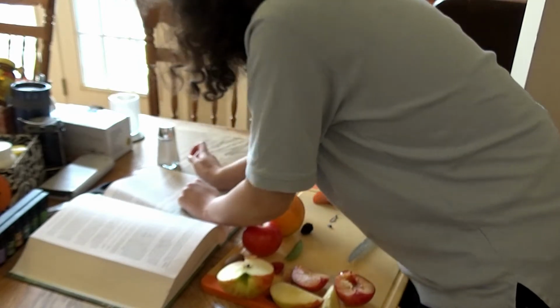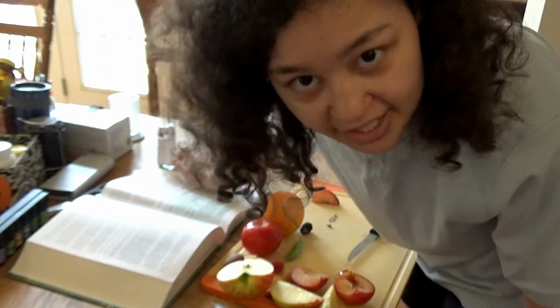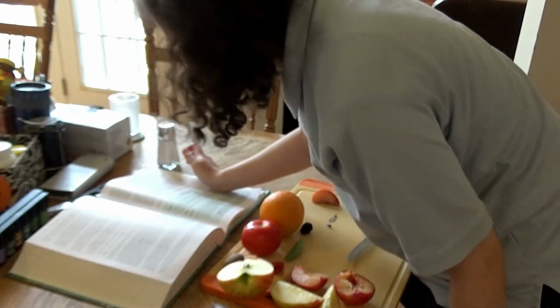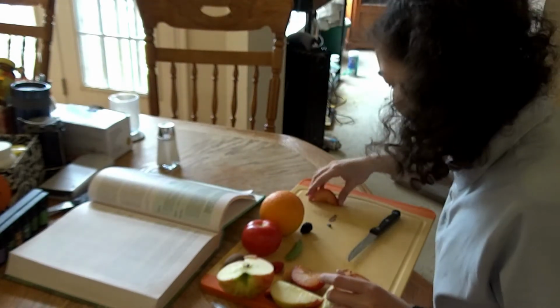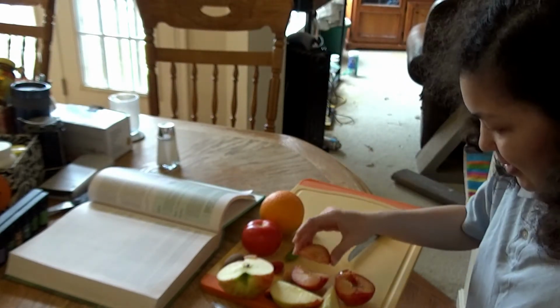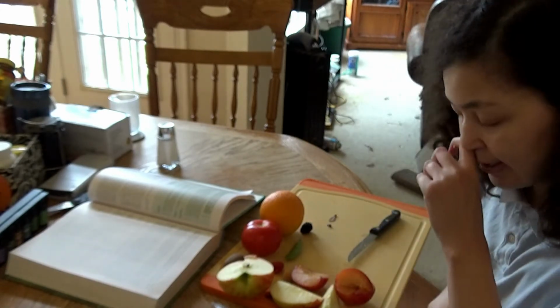Oh yeah, it's in the same classification as a peach, because they both have hard seeds in them. It's a drupe. There's a random plum slice right there. No, I'm not gonna actually eat it because it's not even ripe.